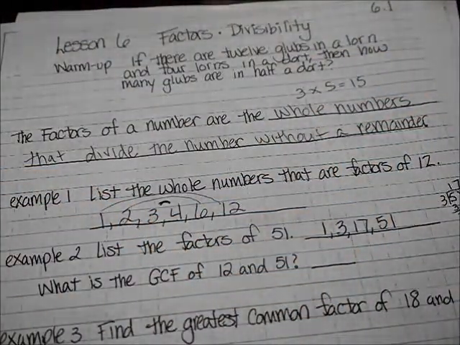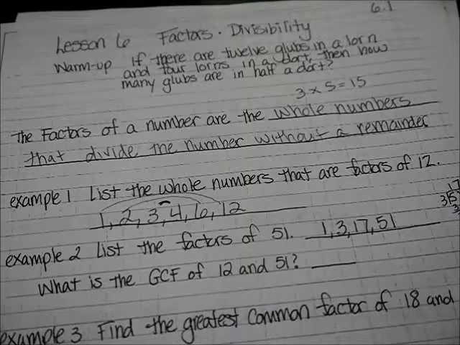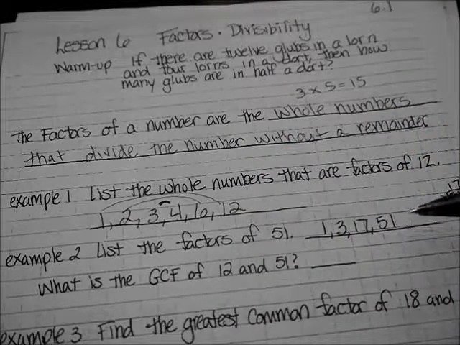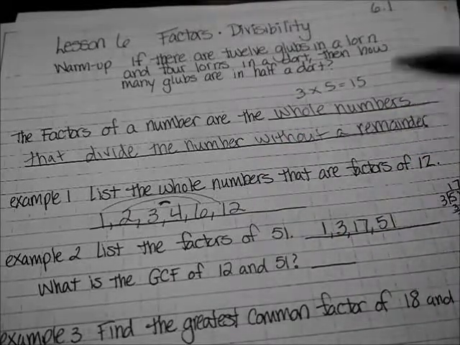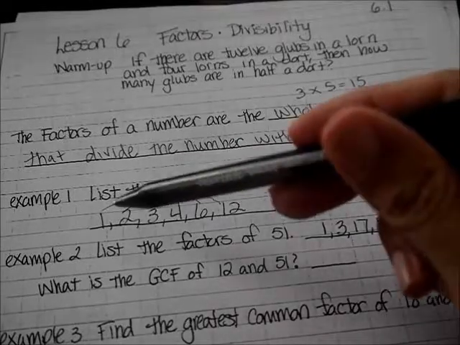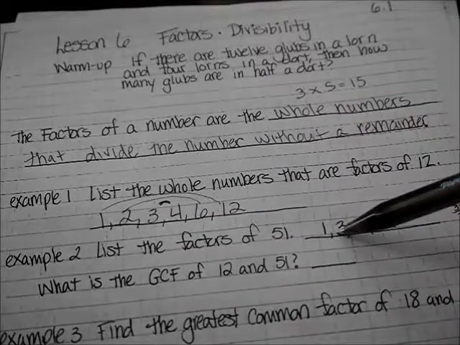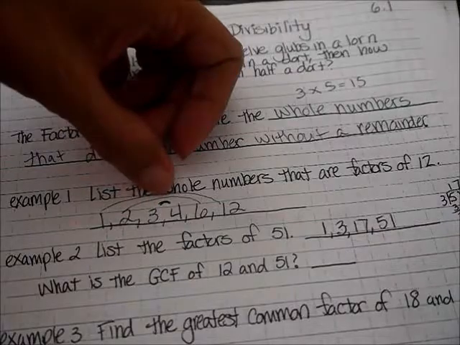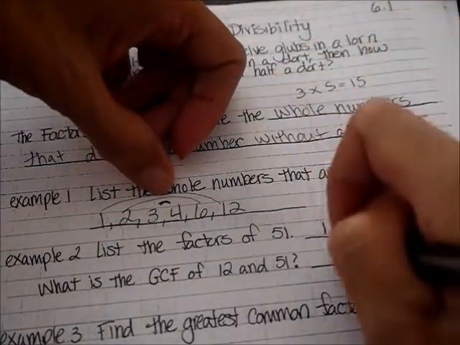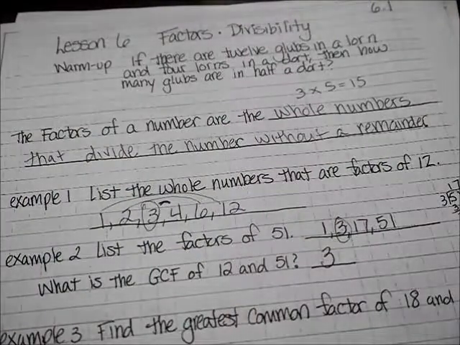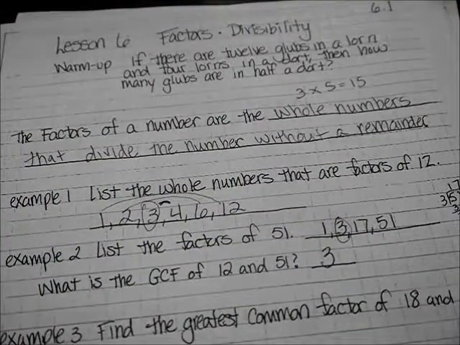What is the greatest common factor of 12 and 51? Well, we just listed our factors of 12 and our factors of 51. The greatest common factor would be the biggest number that goes into both of those. And I'm looking and I see that 1 and 3 are the only common factors. So 3 is the greatest common factor between the two of them.